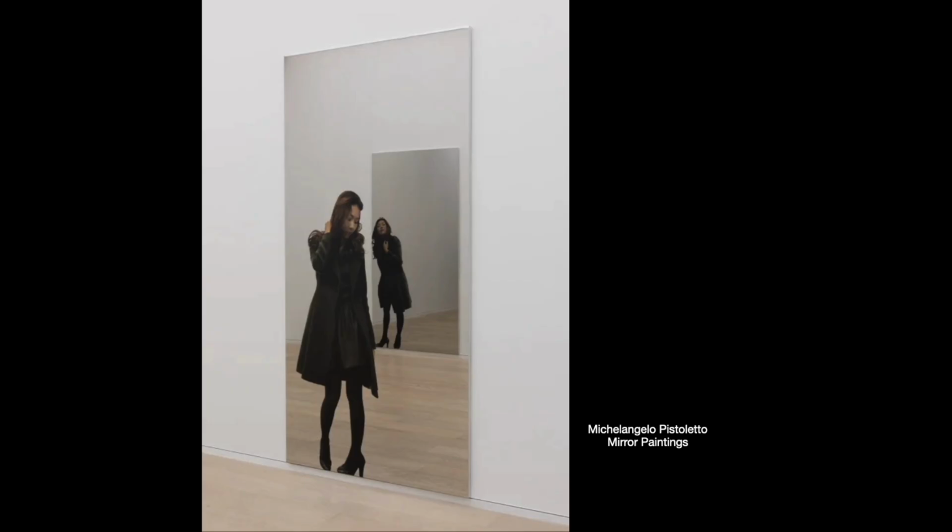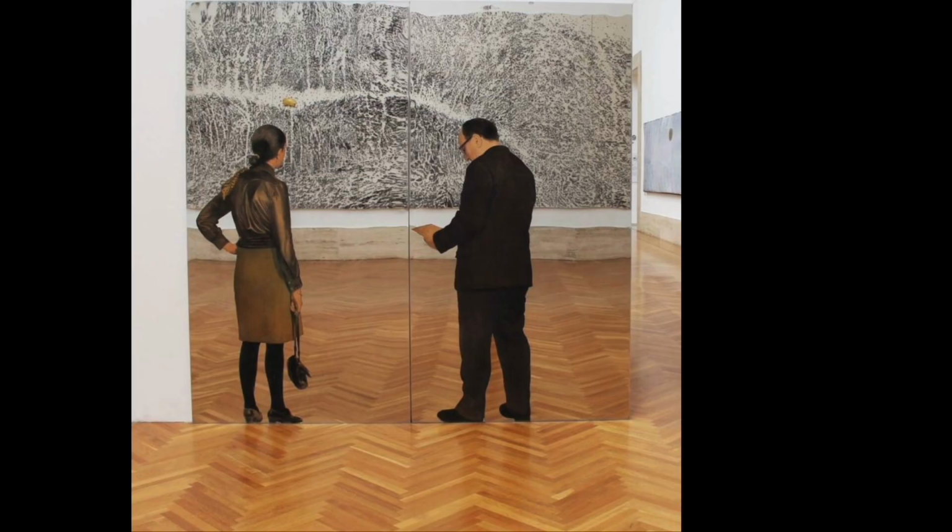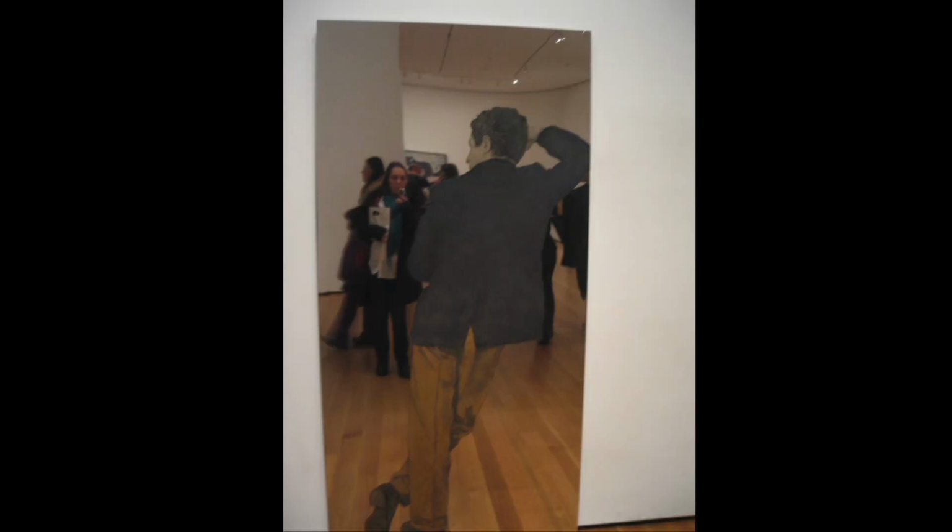Michelangelo Pistoletto, he does mirror painting, so he paints on mirrors. You can see that he paints these figures straight on the mirrors. And that way, when you as an audience member come, you interact with the mirror. So you add the sense of time in that you see yourself moving in the flat image.